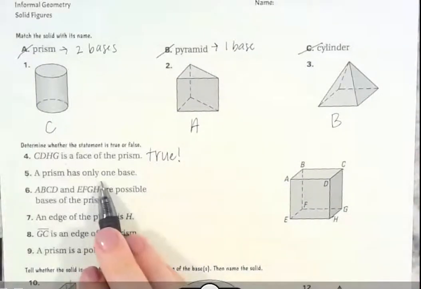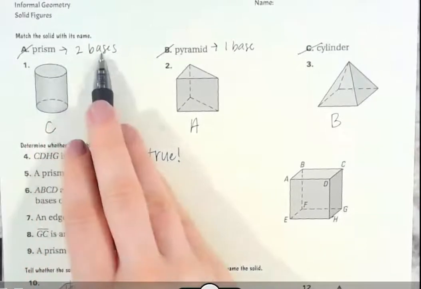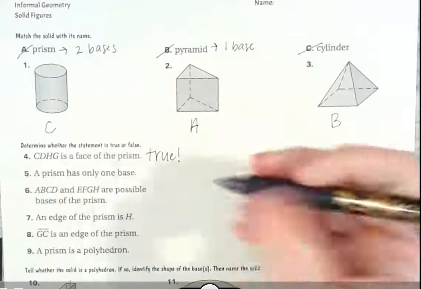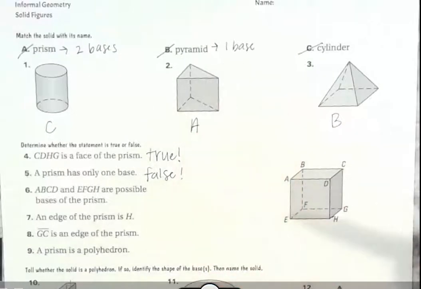A prism only has 1 base. Well, what do we write right here? A prism has how many bases, you guys? 2. So that is false, because a pyramid has 1 base, not a prism.